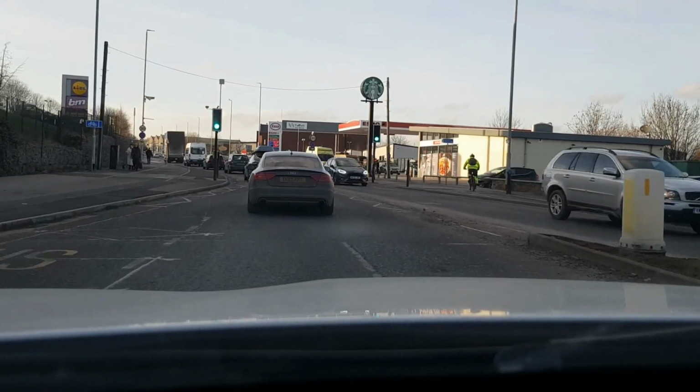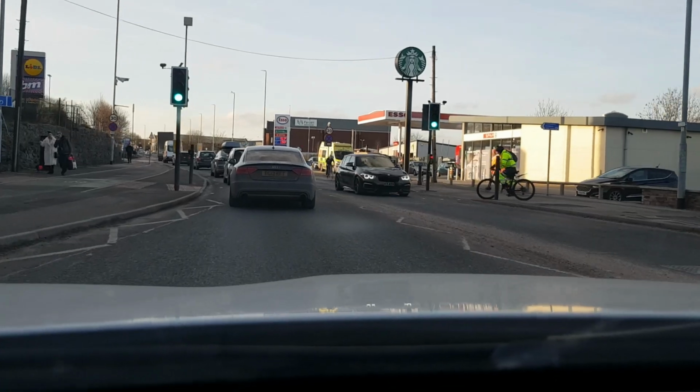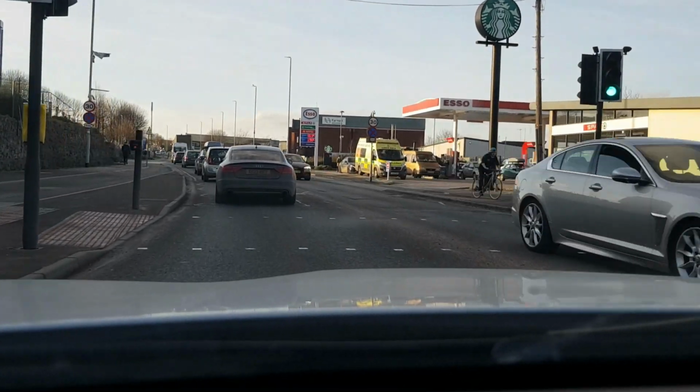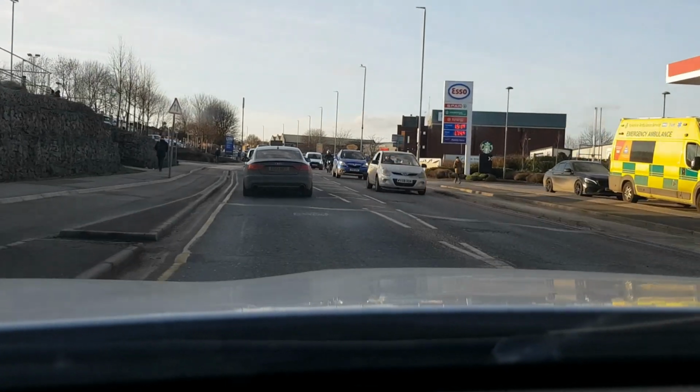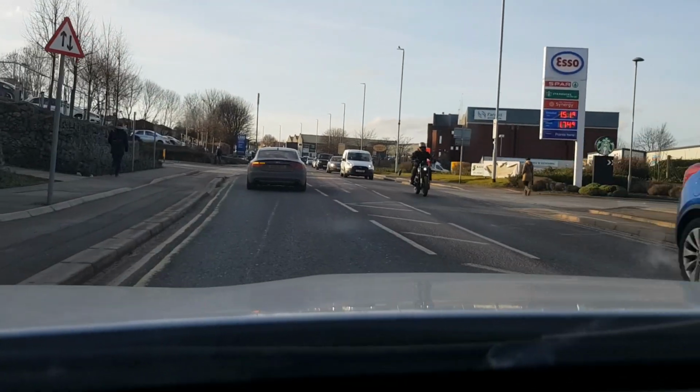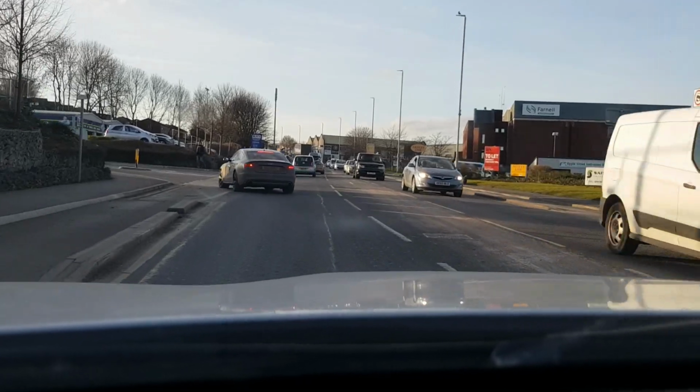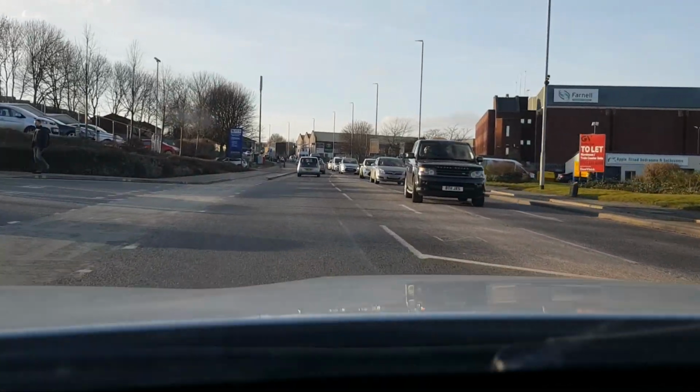Keep an eye out for any hazards. So we've got a petrol station on the right, and they've got a cyclist there just about to cross the zebra, the traffic light, should I say. And then we've got a junction on the left, a car park to some shopping outlet, and then we're going to go straight on here. Keep an eye out, these cars turning right.